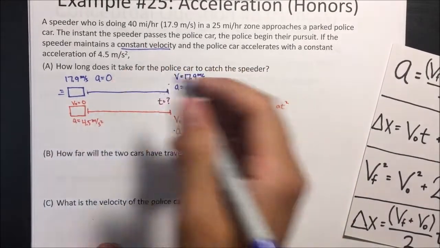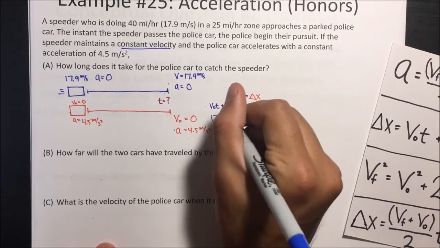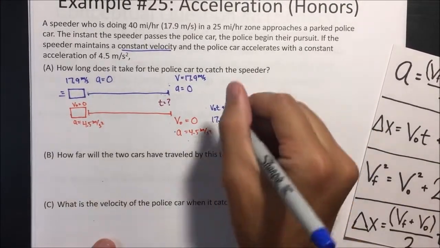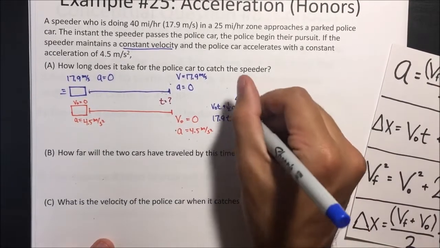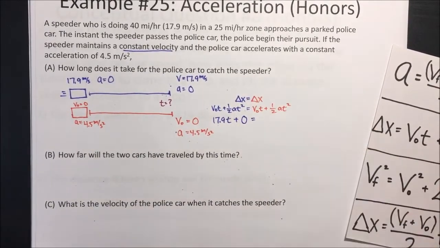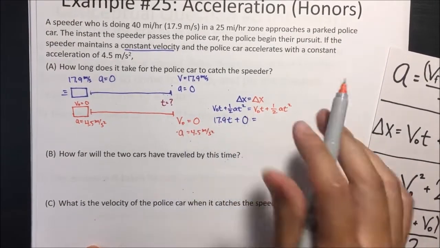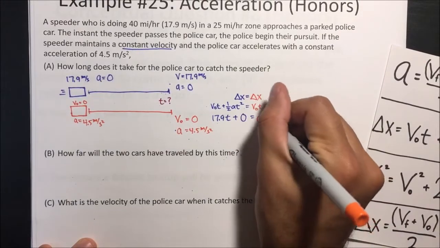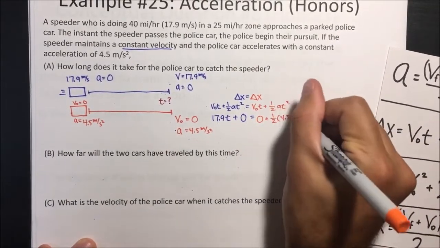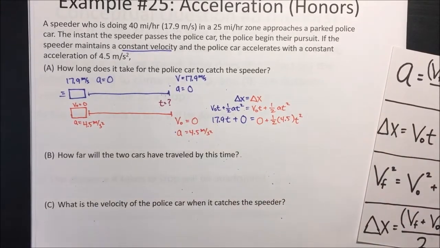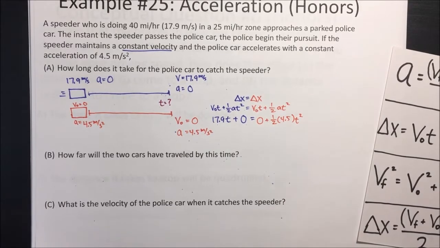And let's just plug in what we know. We know the initial velocity of the speeder is 17.9 times t, which we're looking for, plus, and we know the acceleration is 0, so this whole thing turns into 0. And for the police car, we know it has an initial velocity of 0, but it does have acceleration of 4.5 t squared.